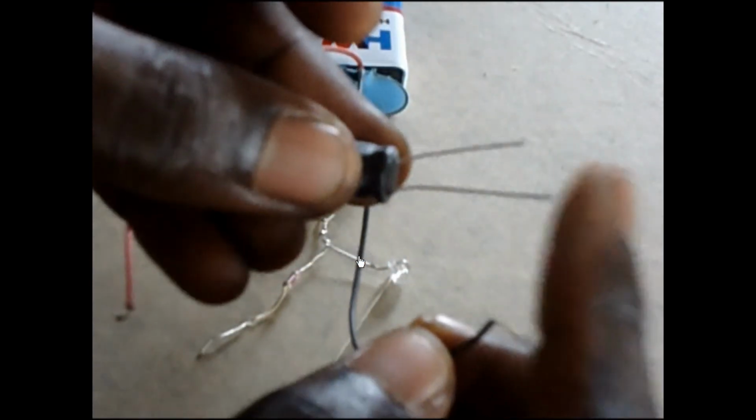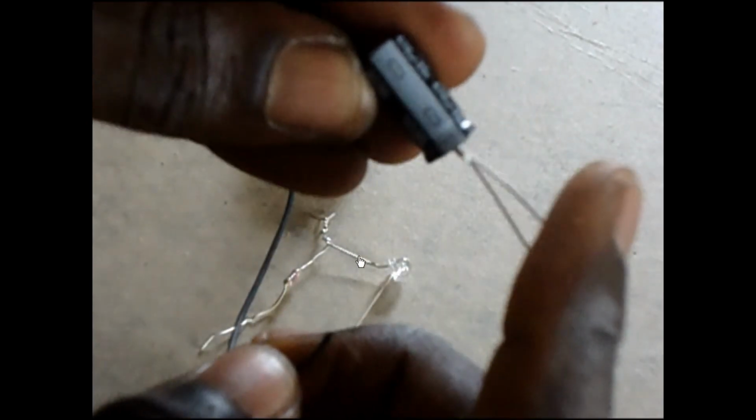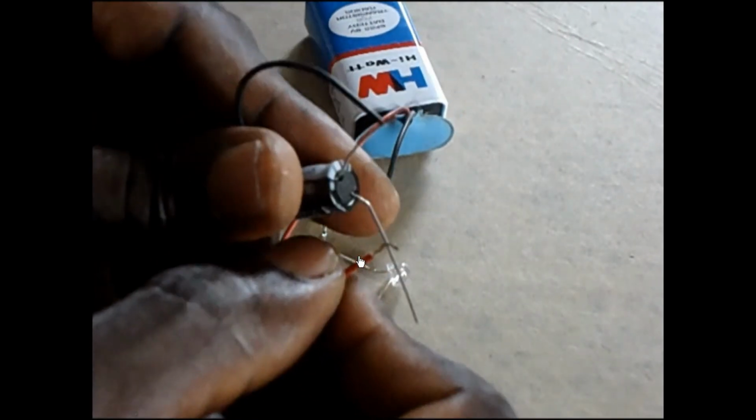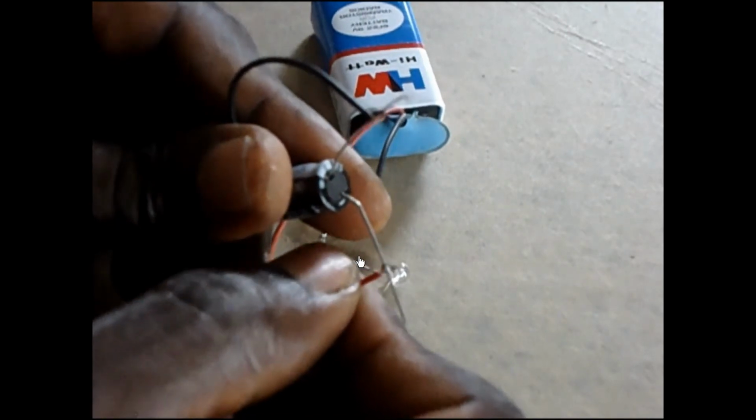Now remember, the long terminal is the positive, while the short terminal is the negative. The white line beside the capacitor is the negative terminal, so the terminal closer to it is always the negative terminal. So we'll connect the black wire, which is the negative of our battery, to the negative terminal, which is the short terminal of the capacitor, and connect the positive to the positive terminal. Wait for some seconds for it to charge.